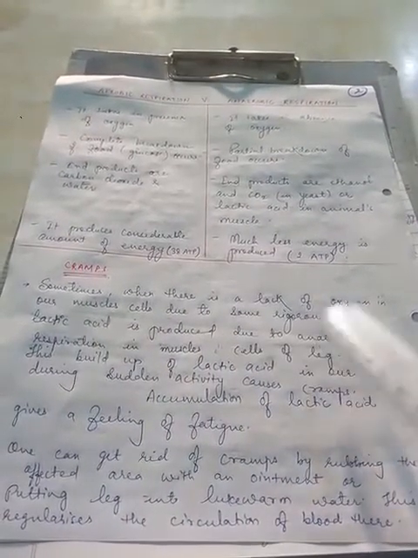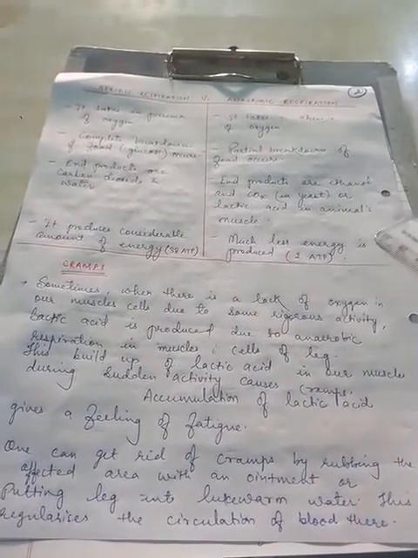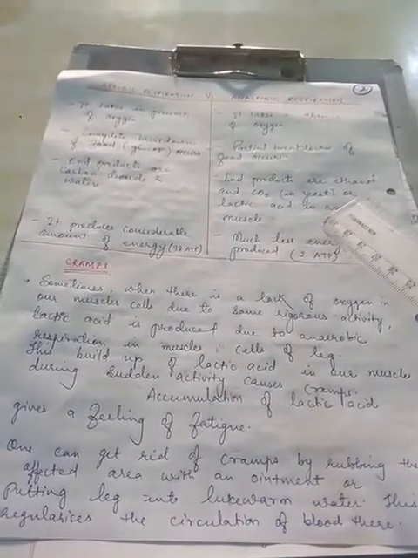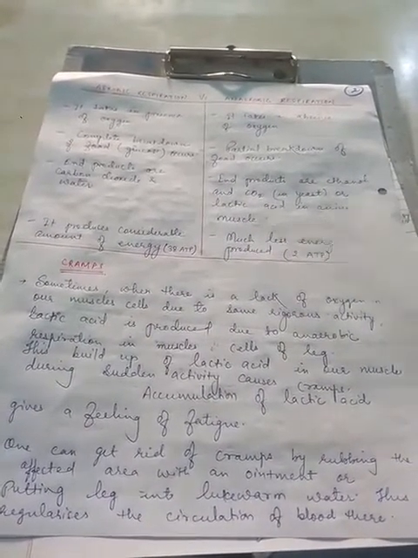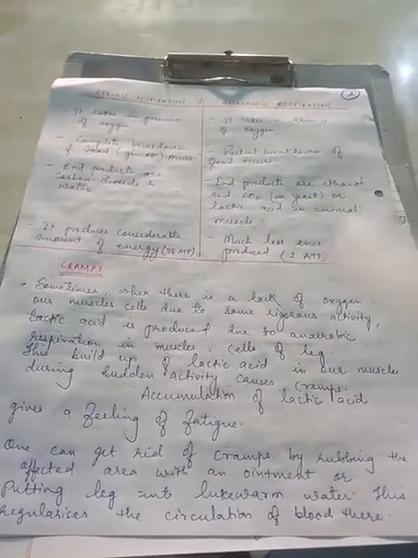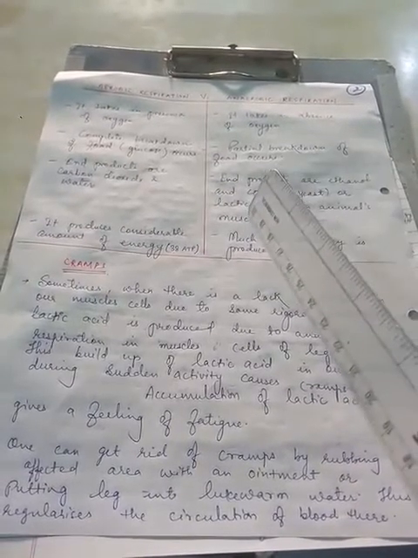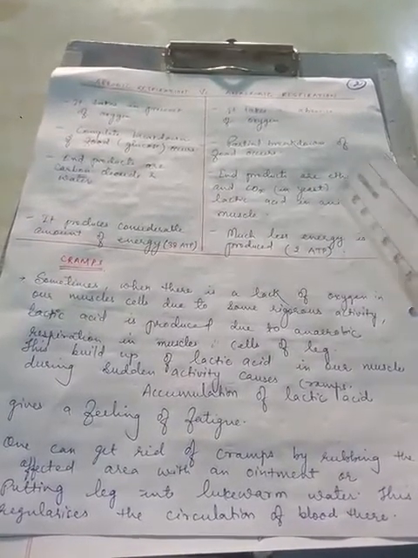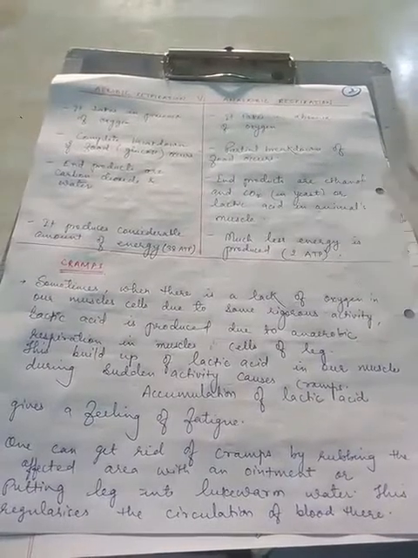For example, if you are lifting weights, running, jogging, dancing, or doing some difficult physical exercises, then all these activities require and consume a lot of energy, but at the same rate, energy is not being produced in the cells.